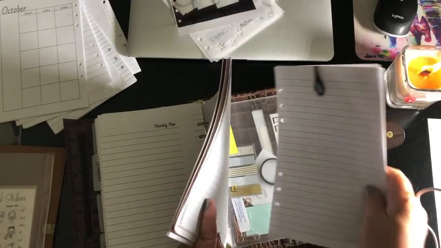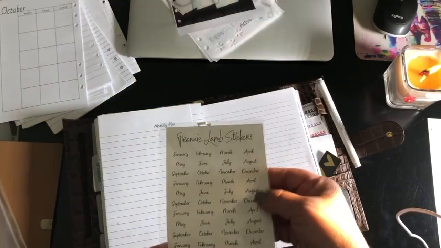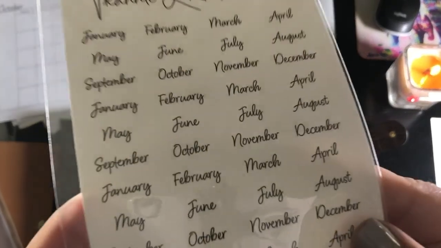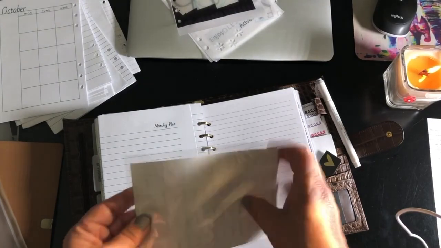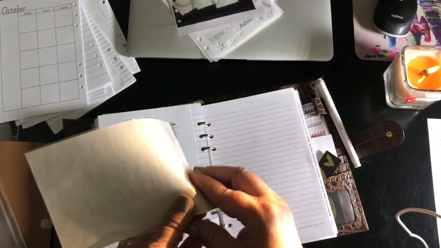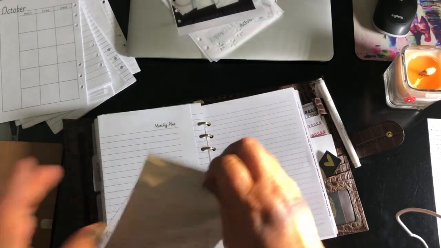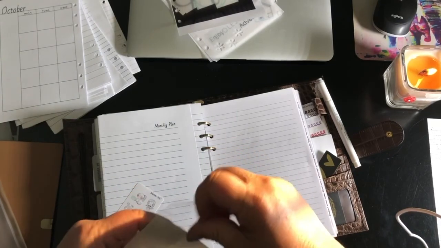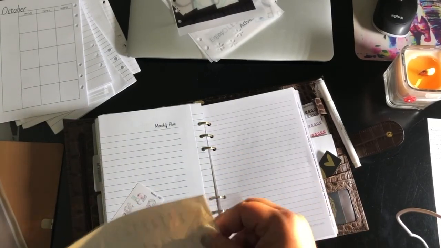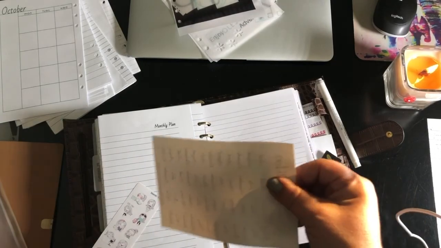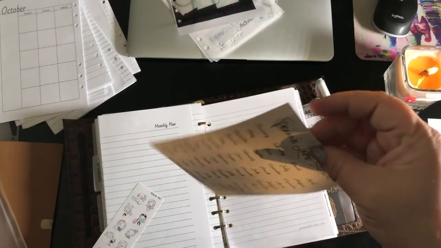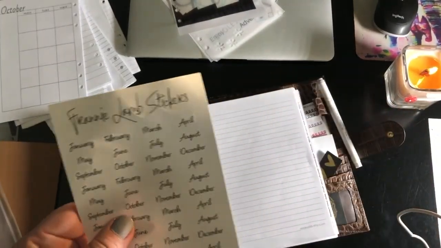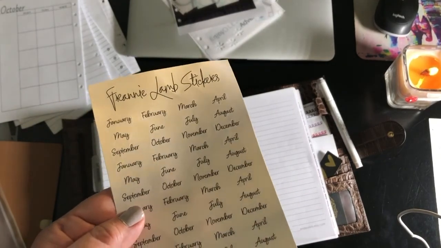I'm gonna tuck these back here because I'll stick those in later. I have these stickers that I need to use to mark the months. Here, let me get that out of the sheet. I just love these stickers. I'm almost out of all my main stickers, but I'm gonna wait till the start of the school year and then get fresh ones. And these are Franny Lamb stickers. I love her stickers, and I love how fast she is, and I love that she's in Dallas.